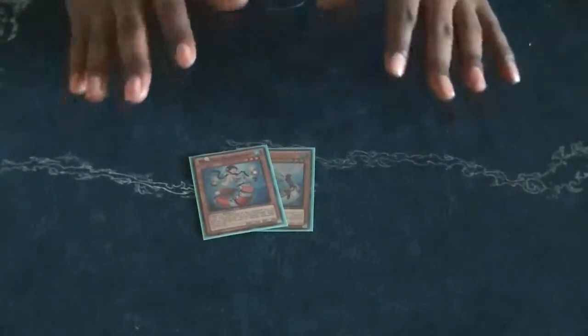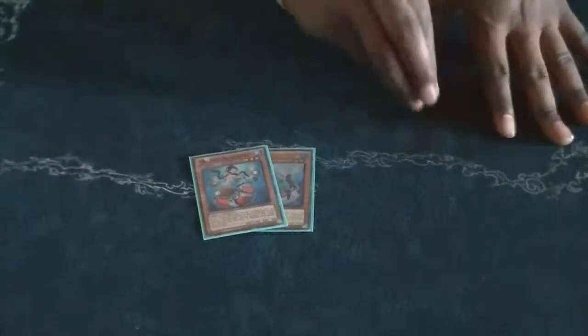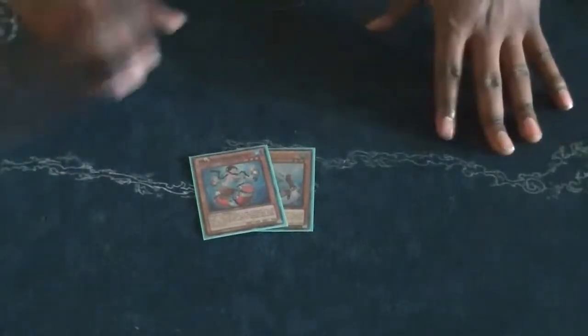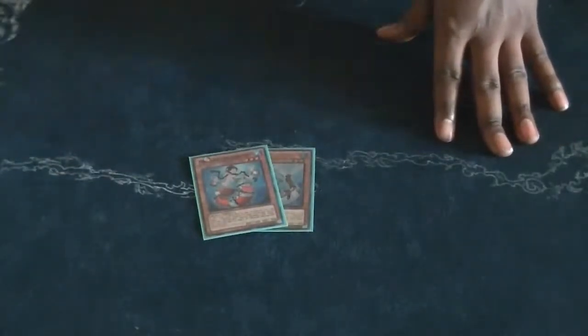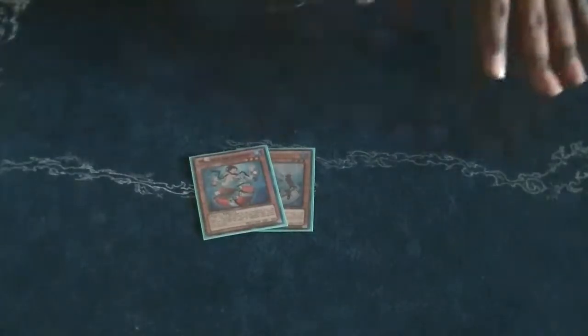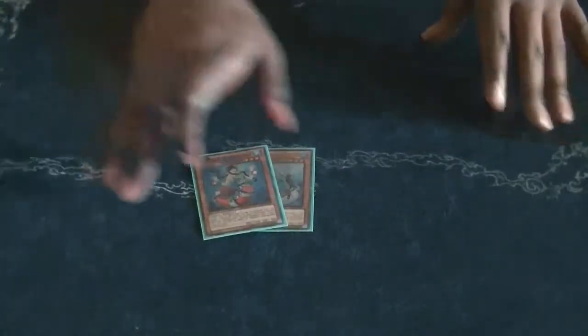You guys have to pay close attention because it says negate the activation, not negate the card effect, not blah blah blah. It has to say negate the activation.